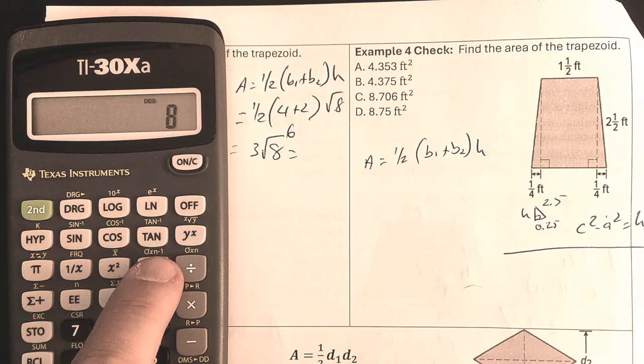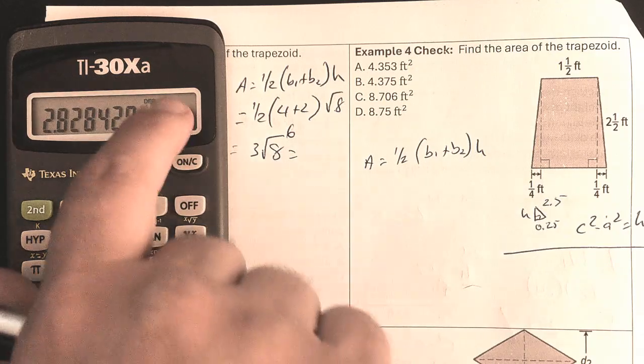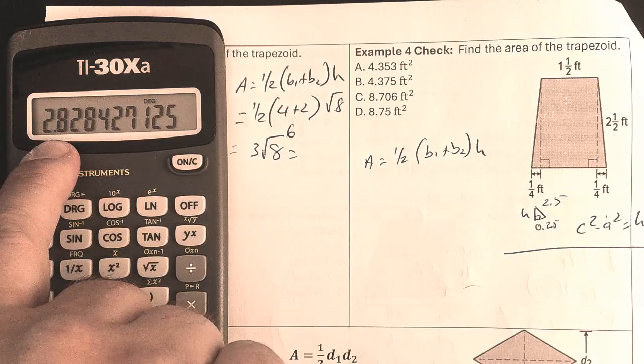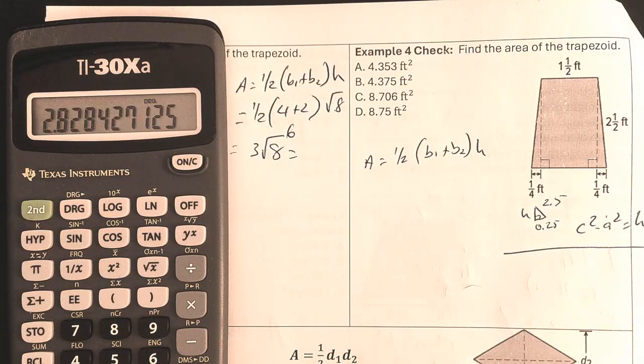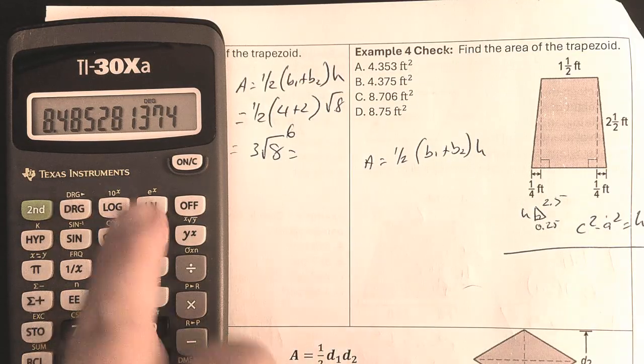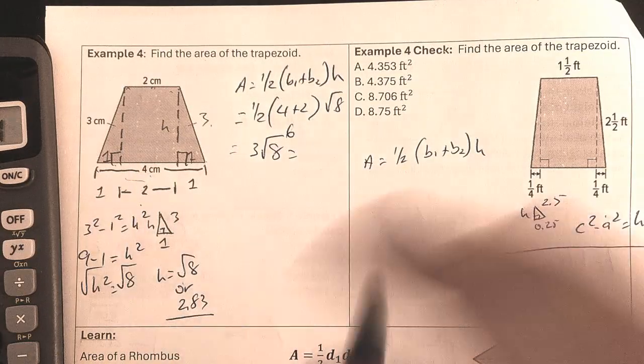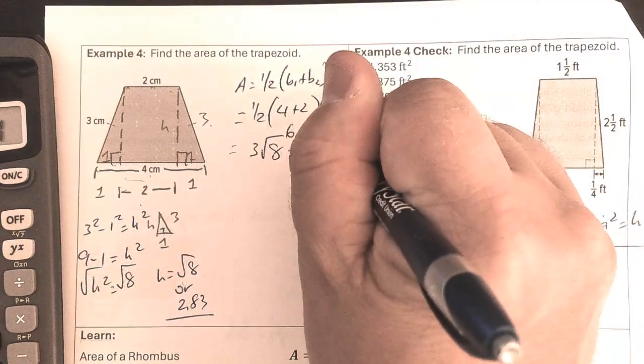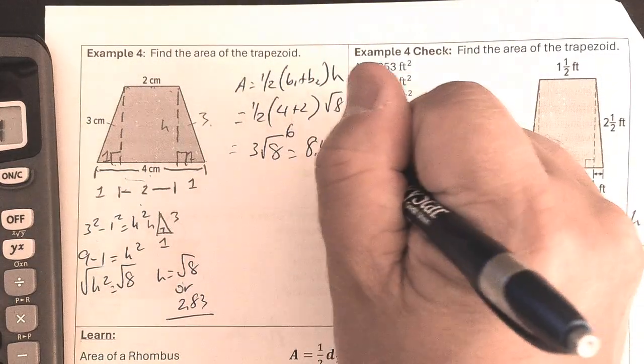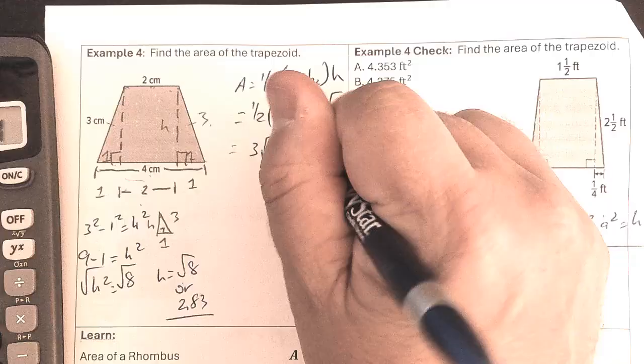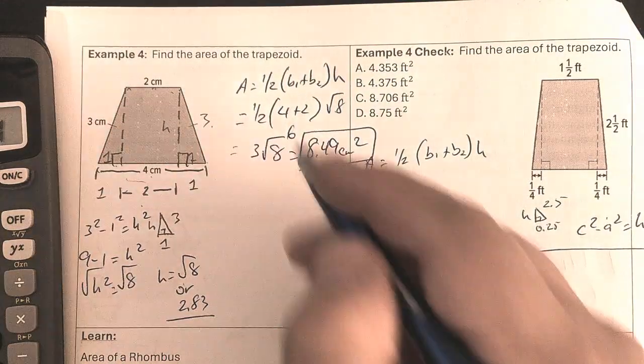So 8, hit the square root. That's the actual square root of 8. Remember 2.83? And then hit enter. So 8.485, we'll say 8.49, and that was centimeters squared. Okay, so that's for over here.